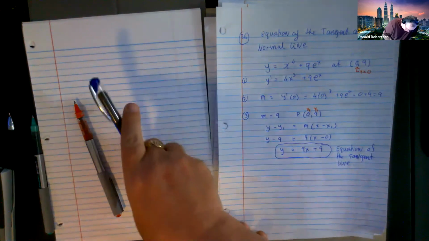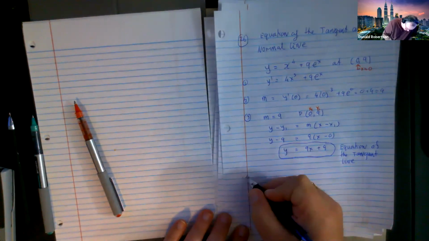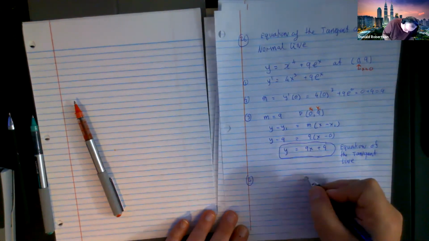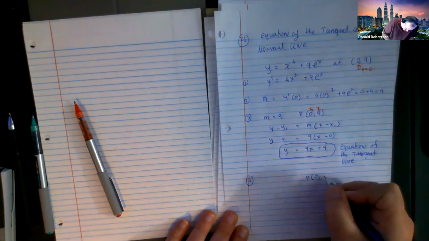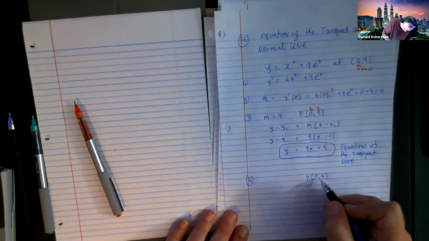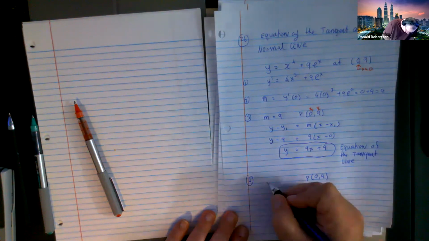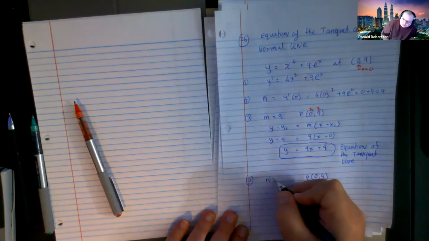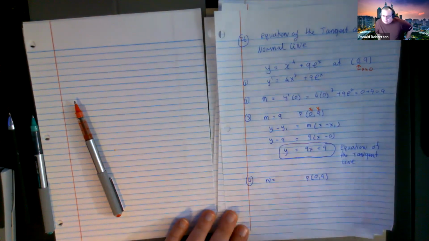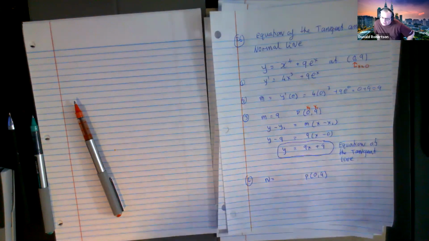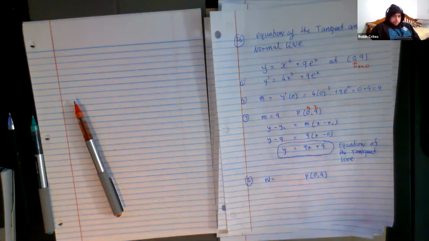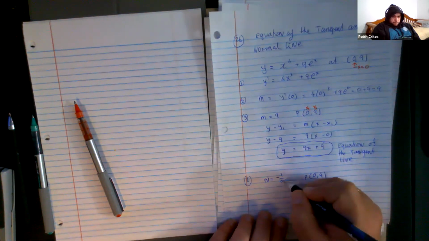Now, I guess I'll call it number 4. This is going to be the normal line. I know it passes through 0, 9. All I need to know is its slope. What's going to be the slope? The tangent line has a slope of 9. What's the normal line going to have a slope of? -1/9. There we go.